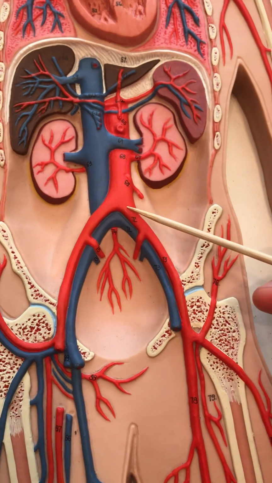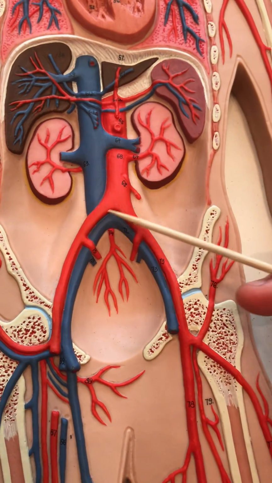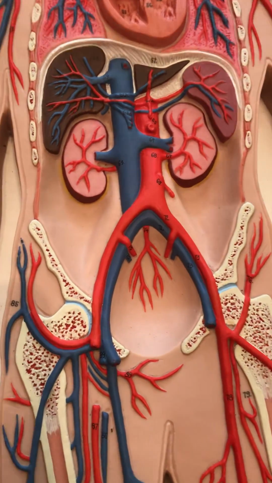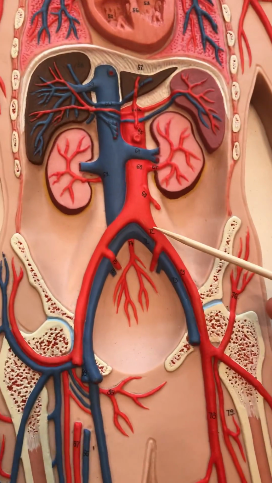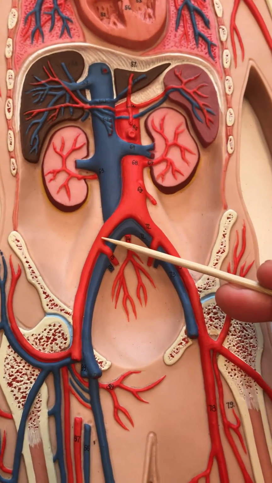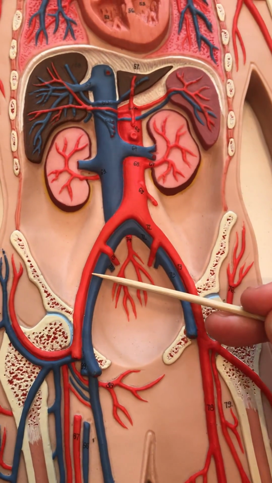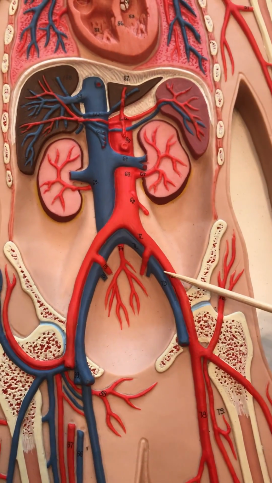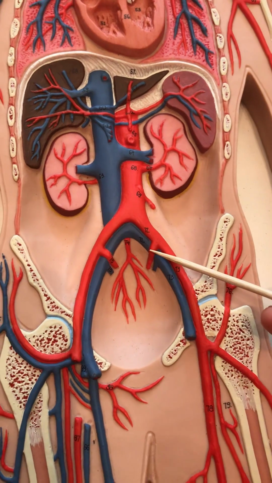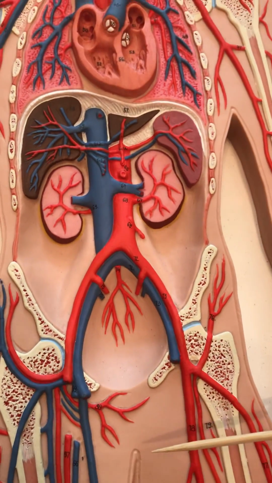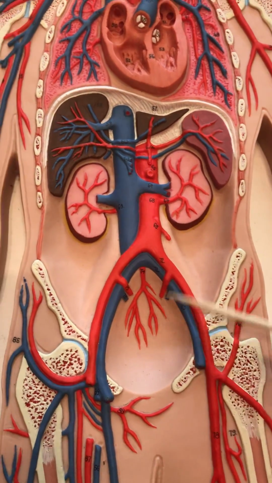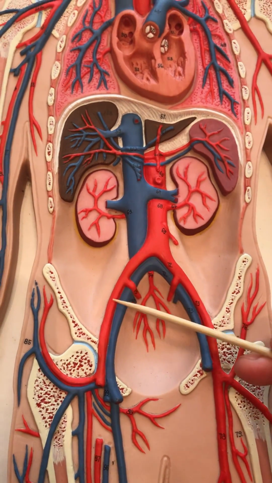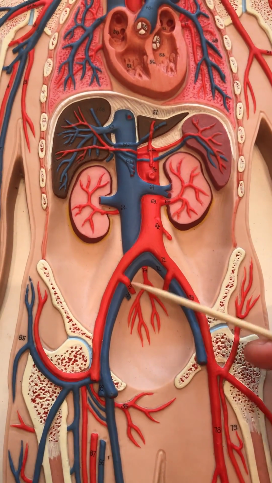Now let's go back over here to the lower arterial circulation. The first branch off the bifurcation of the aorta, when it splits, is called the common iliac artery, okay? So these are the common iliac arteries, okay? The next branch or bifurcation is the external iliac artery and the internal iliac artery. External iliac artery, internal iliac artery. I cannot emphasize that enough. I see so many people get that wrong. The first break, that's the common iliac. Second break, external iliac, internal iliac.